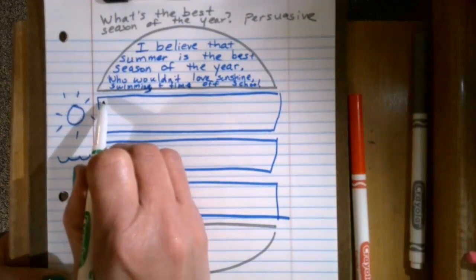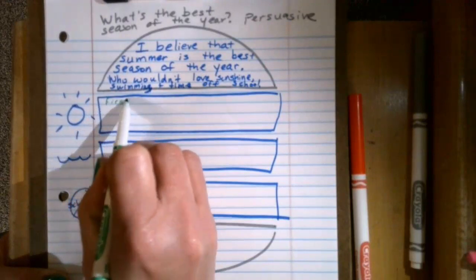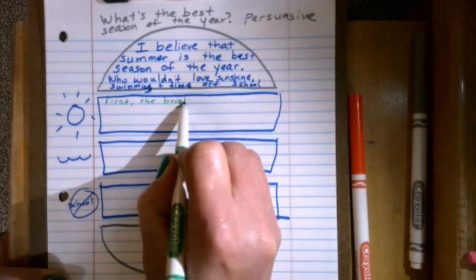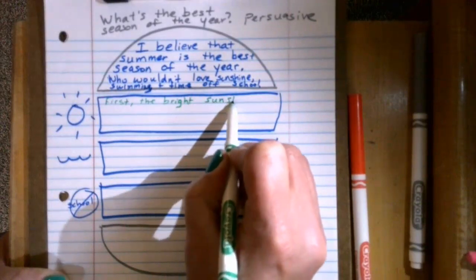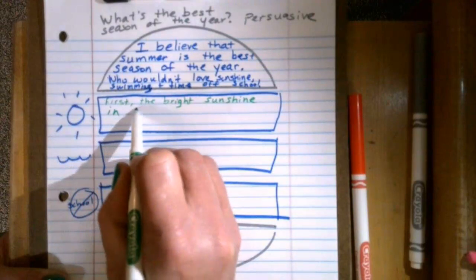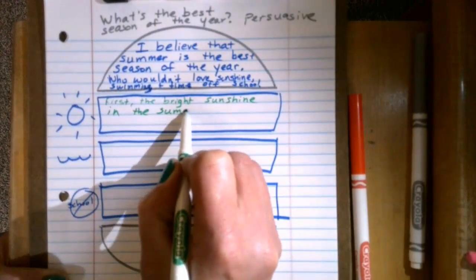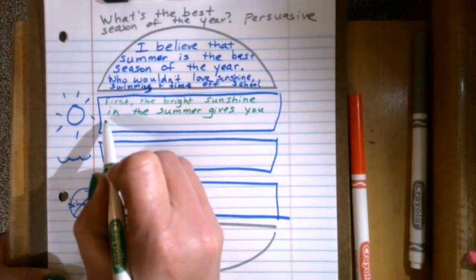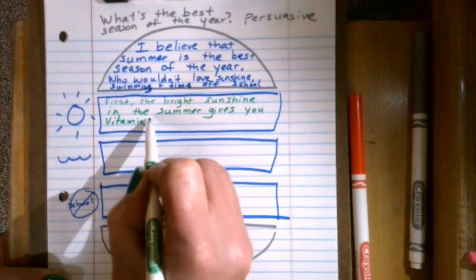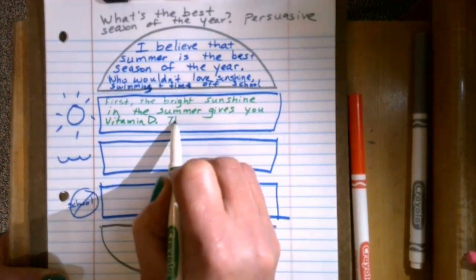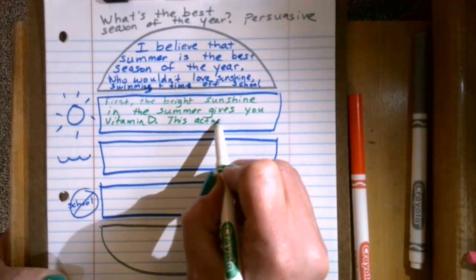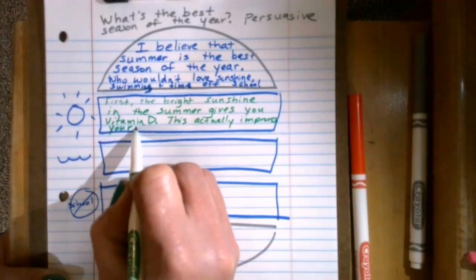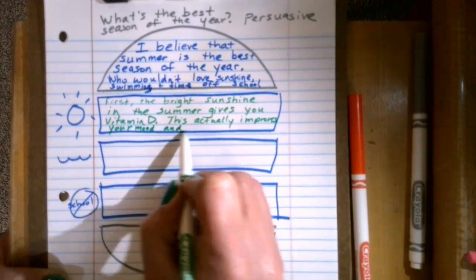So I'm going to start this sentence right here with first, the bright sunshine in the summer gives you vitamin D. This actually improves your mood and health.